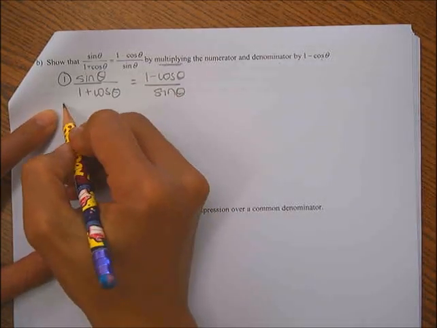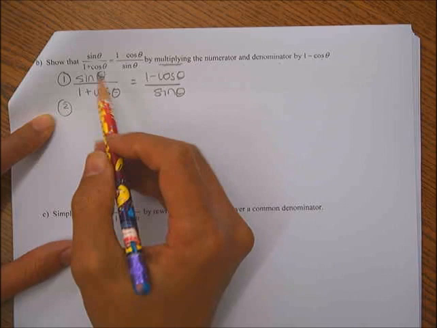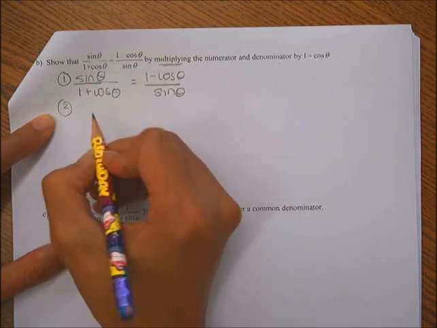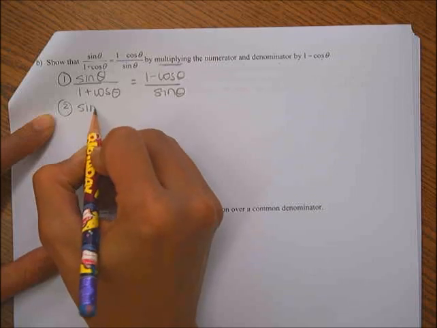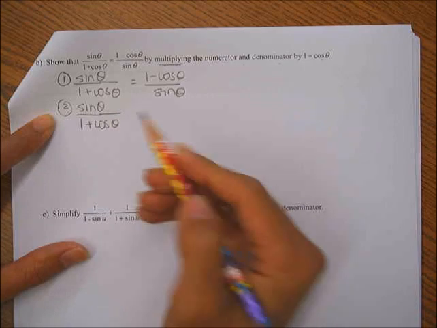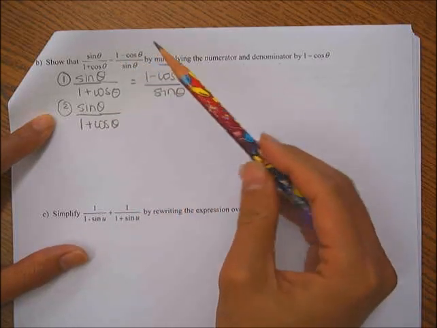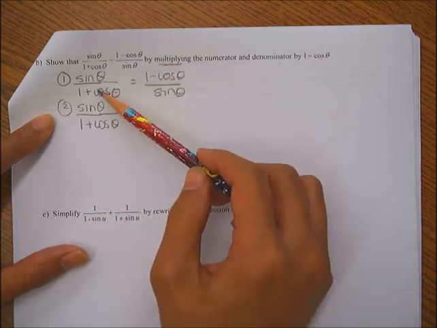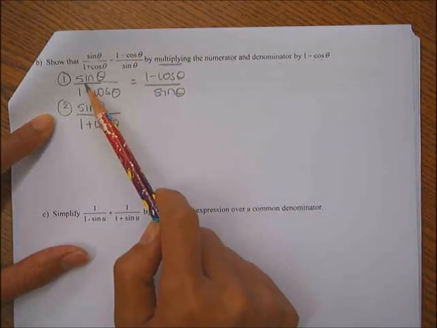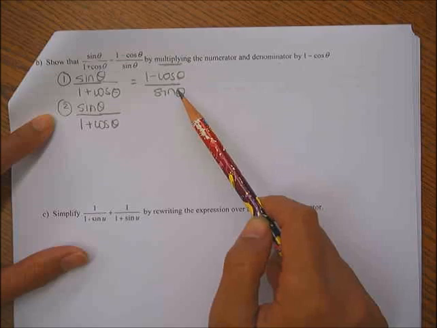The next thing we're going to do is pick one side. I'm going to pick the left-hand side, which is sine of theta all over 1 plus cosine of theta. Class, you cannot do both sides at the same time. You can only do one side. If you pick the left, stay with the left; if you pick the right, stay with the right.